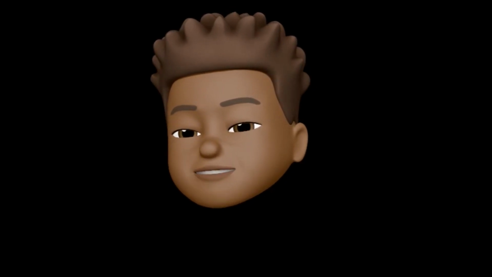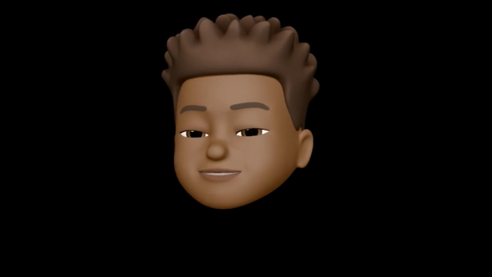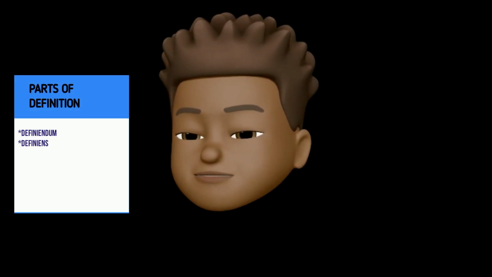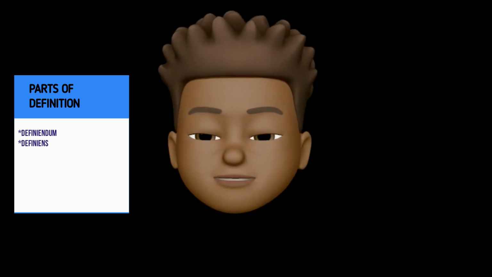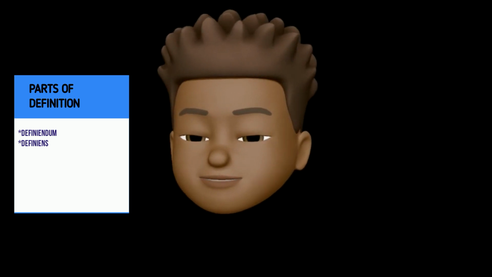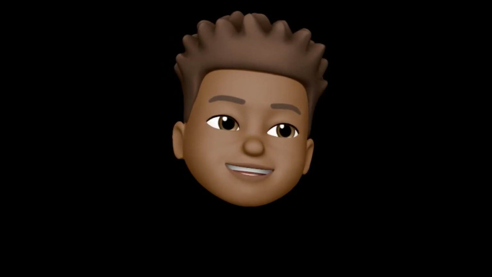Definitions are very useful in explaining and clarifying meanings. The typical definition has two parts, the definiendum and the definiens. The definiendum is the term being defined. The definiens is the word that gives meaning to the definiendum. Example, if I say science, science is the definiendum. If I say science is the study of nature, that's the definiens.